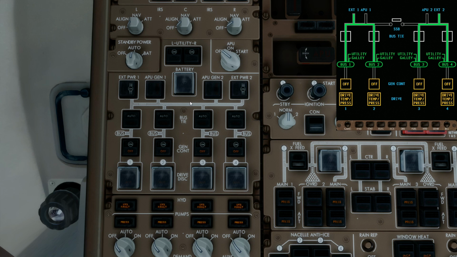The thing to note is that the sources cannot be paralleled. Basically, you must choose either external power or APU gens. Pressing one will cancel the other.